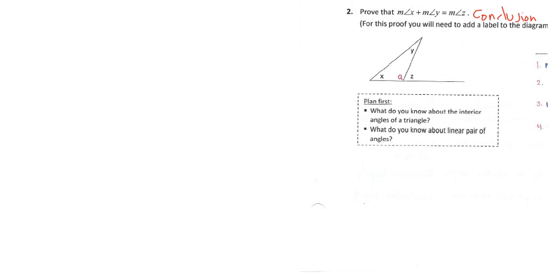So again, I have guiding questions for you here. The first question says, what do you know about the interior angles of the triangle? And that's why we needed to put the angle A, because those would be the 3 interior angles. And the second question says, what do you know about linear pairs of angles? In this case, it refers to angle A and angle Z, which is a linear pair of angles. So we know that the interior angles of the triangle, the 3 together, add to 180.